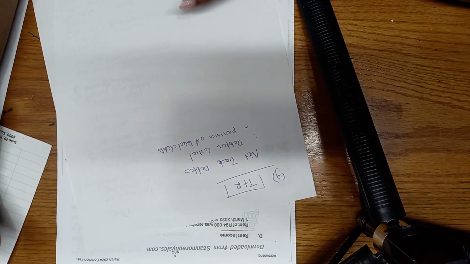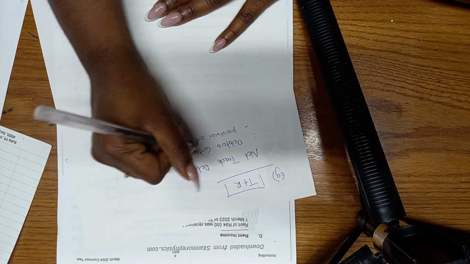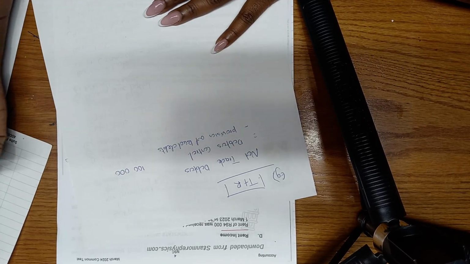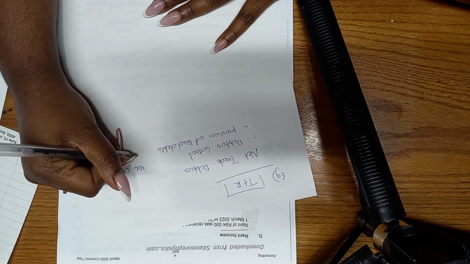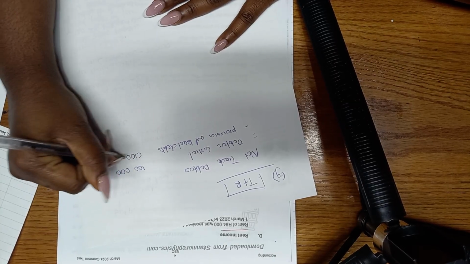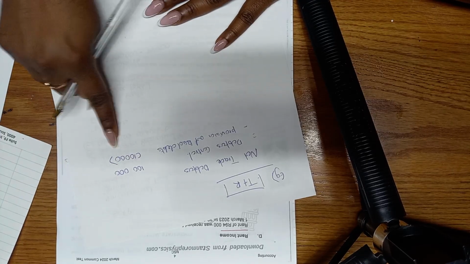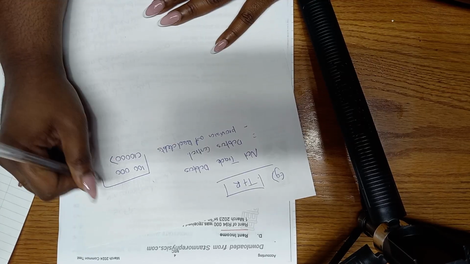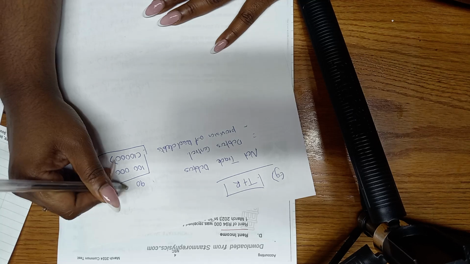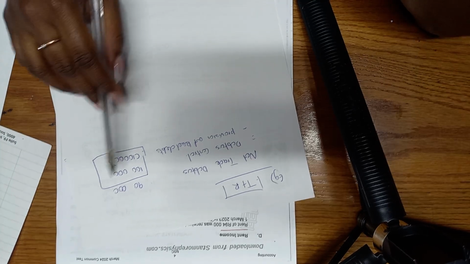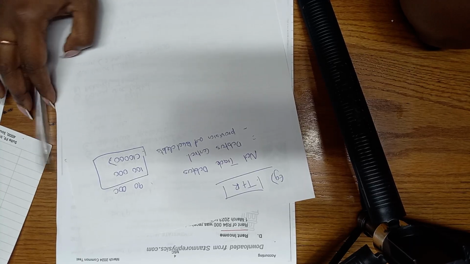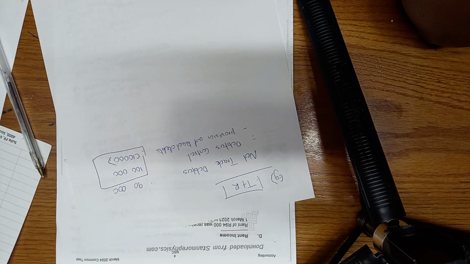If I told you that the debtors control is sitting at 100,000, and then I minus 10,000, then I know that my net trade debtors is sitting at 90,000. 100,000 minus 10,000, because a provision for bad debt means that we are making a provision for those people who are not going to pay us.